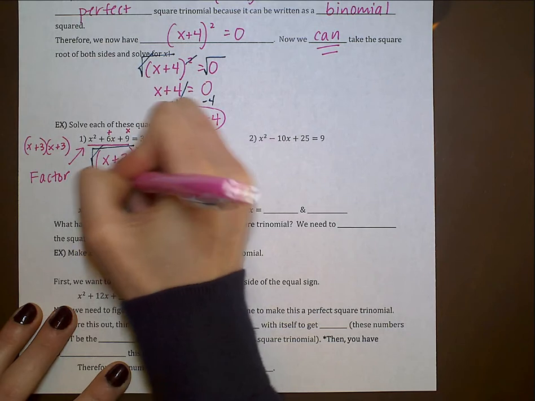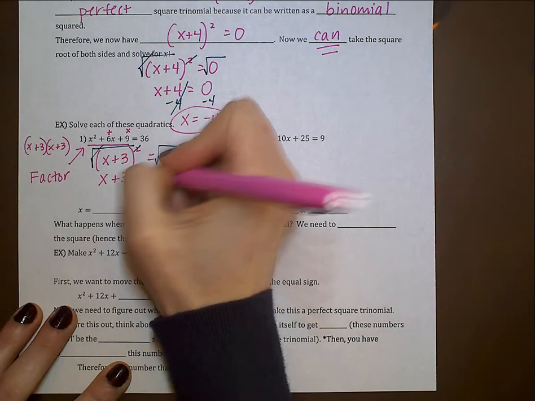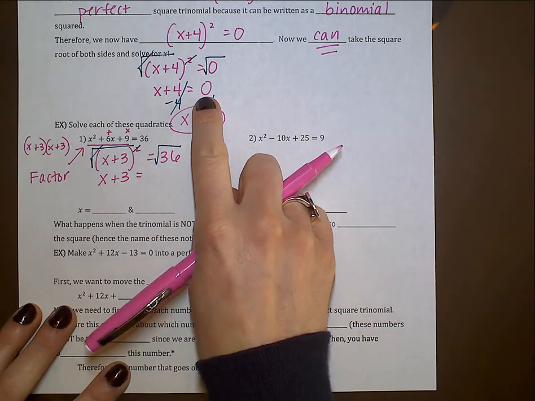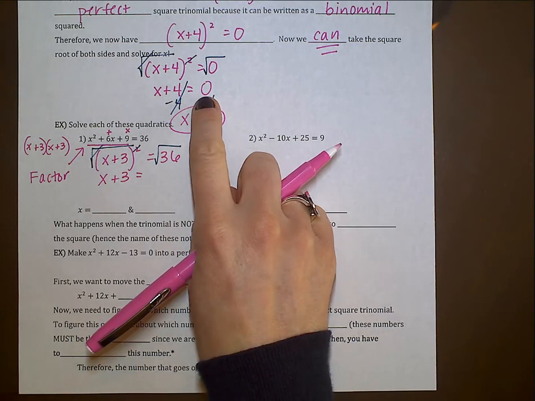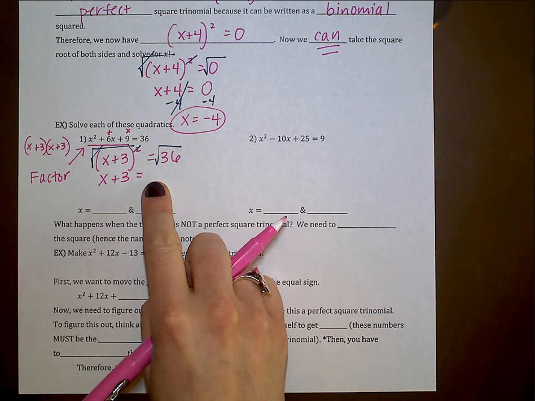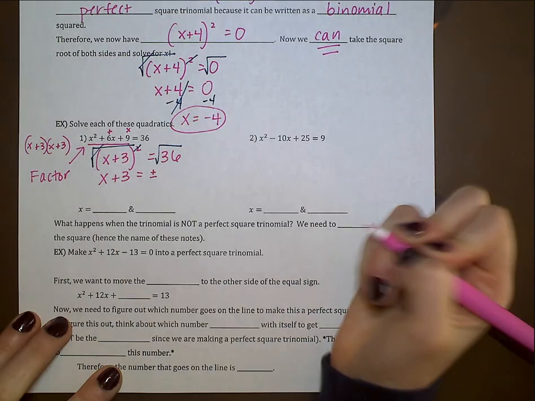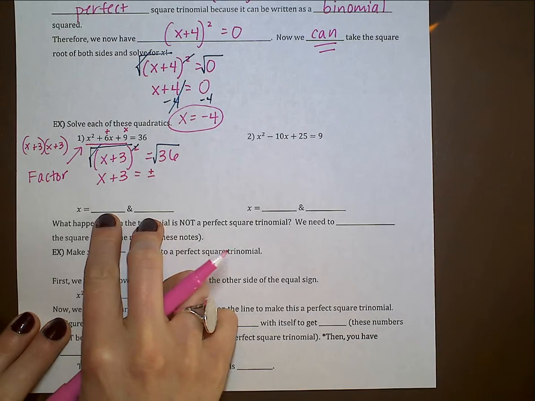And I would just have x plus 3 equals, be careful on the right hand side. It didn't happen on this last example because it was 0. And the square root of 0 is just 0, not positive or negative, just 0. But remember last lesson we said every time you take the square root, you have to write this little plus minus symbol to account for both solutions. There are two solutions on this one.